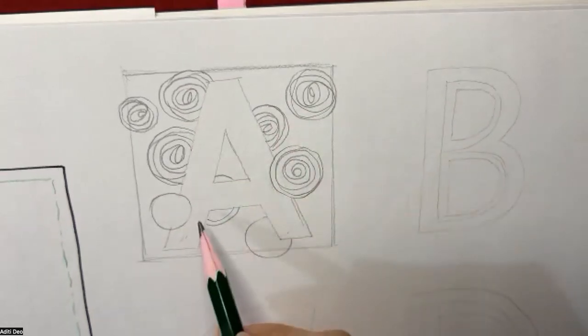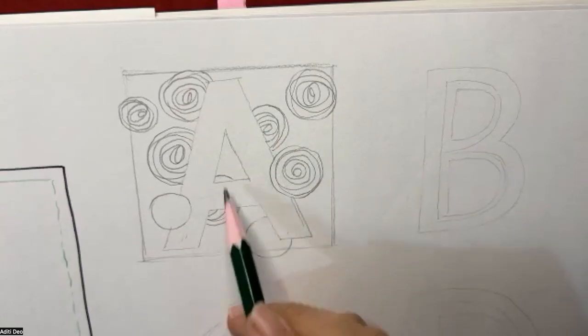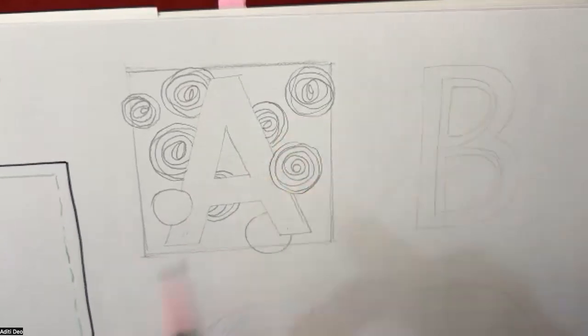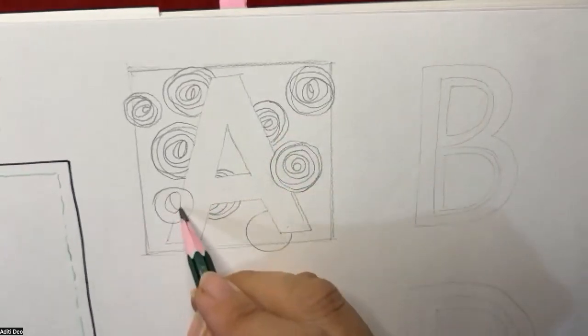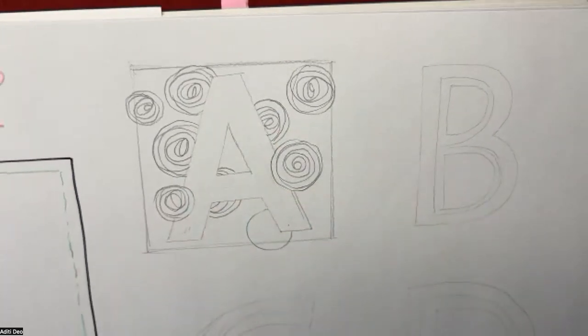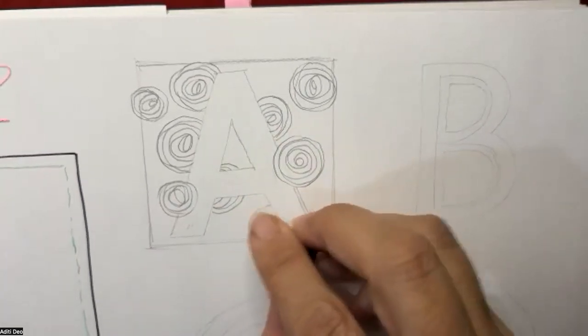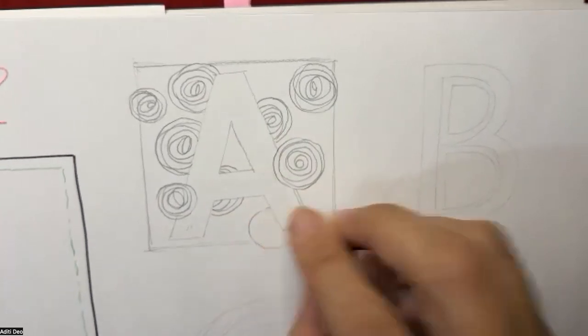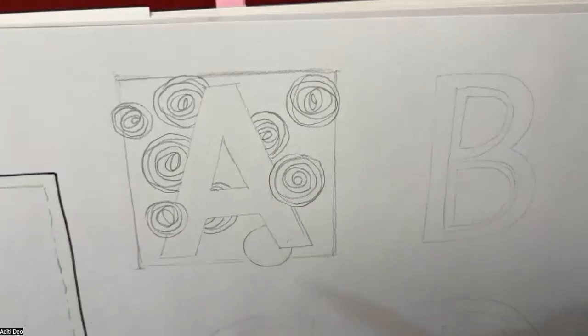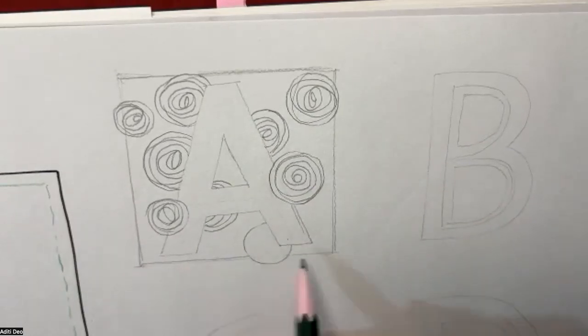Now over here, we will just draw a few lines like this so that it looks like the outside of a flower. So we are making the design in the negative. This is called negative design. And when we color our negative design, our letter will stand out.